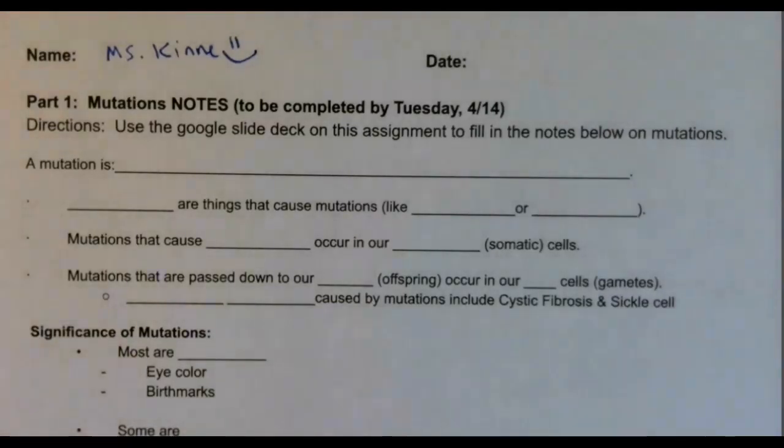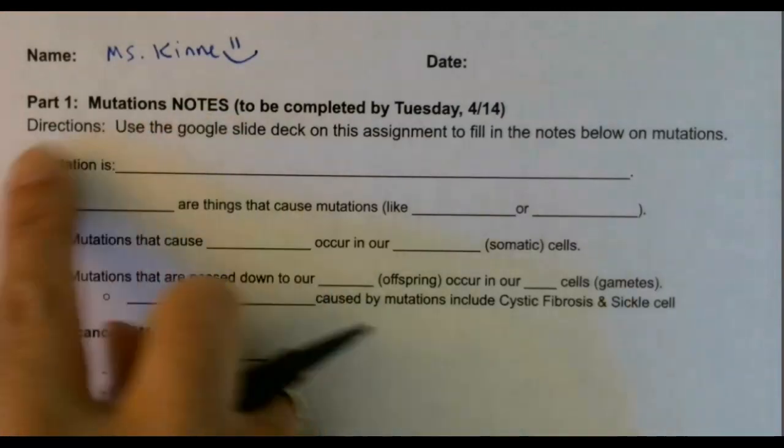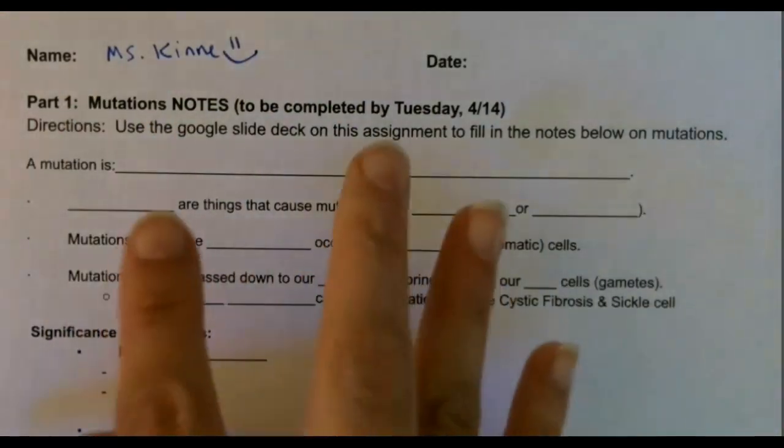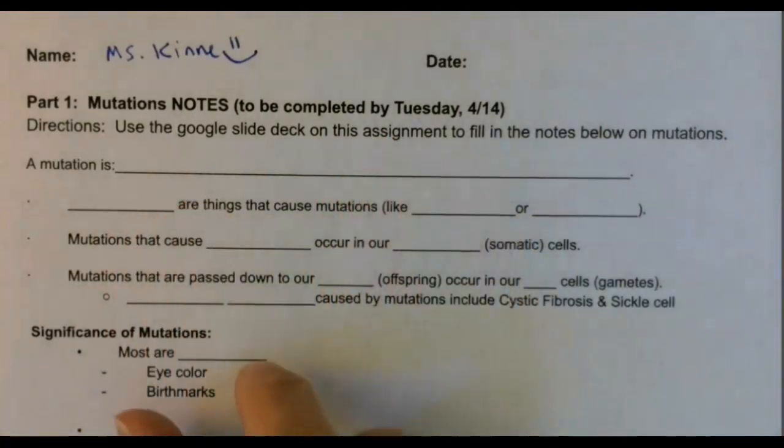So when you open Google Classroom, you'll see something called Mutations Notes. This document will come up, and based on my video, you can fill in these notes. So what is a mutation?